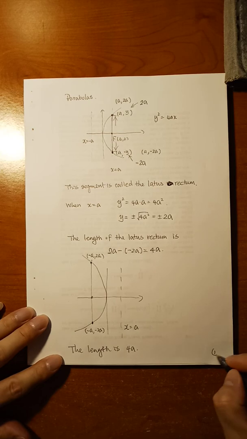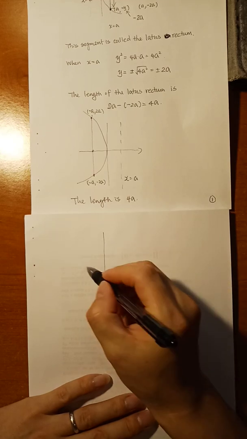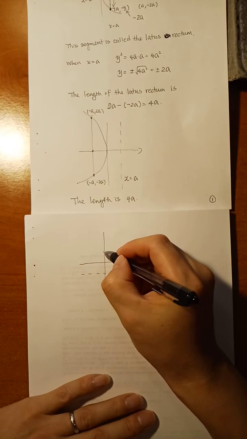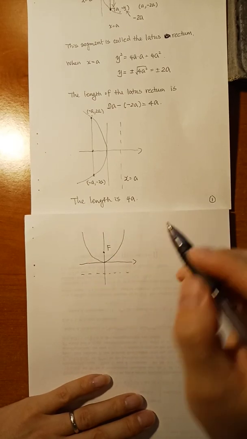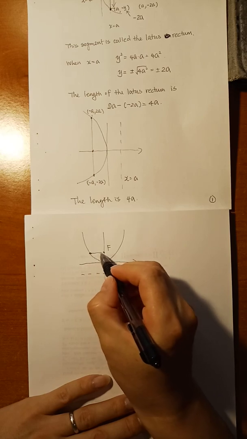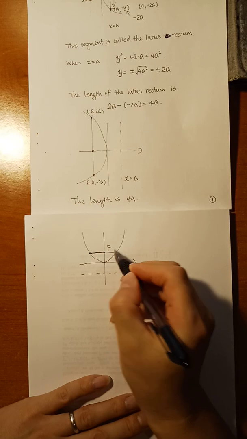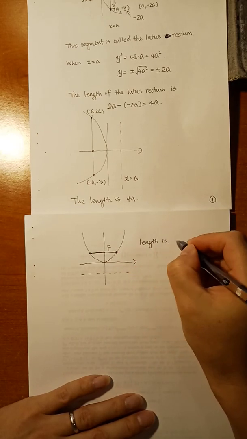And if we have the third case of standard position, the focus is on the y-axis, then the latus rectum is this one. This segment is called the latus rectum. The length is still 4a.